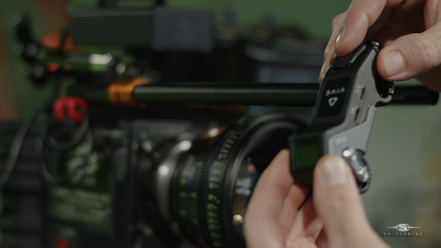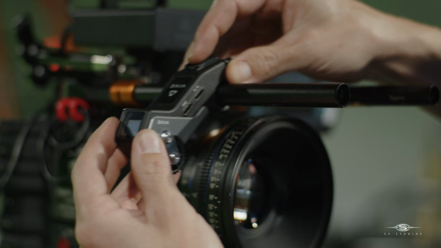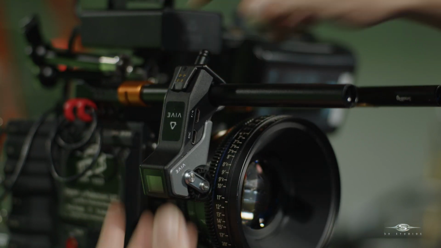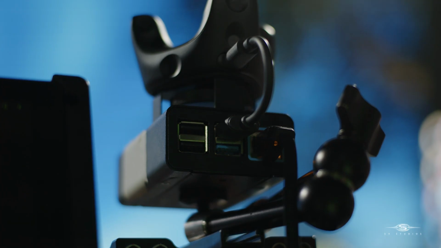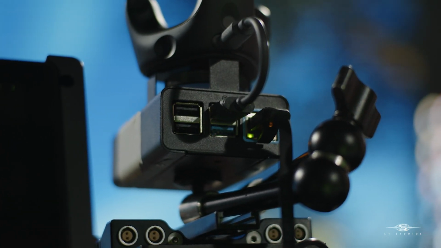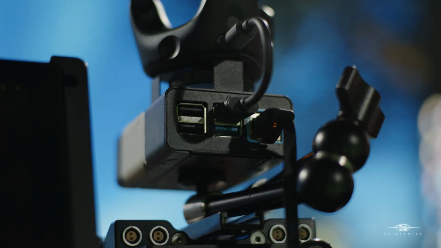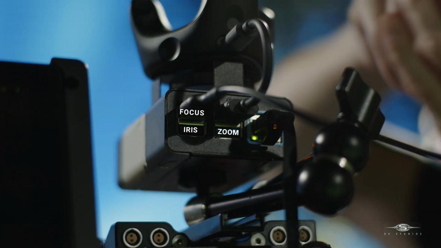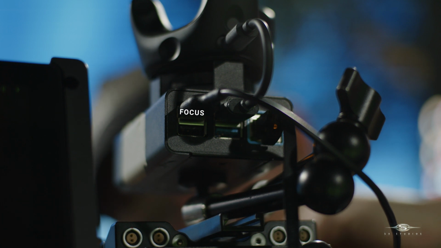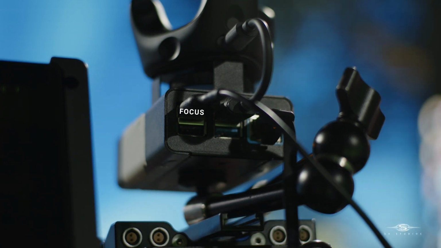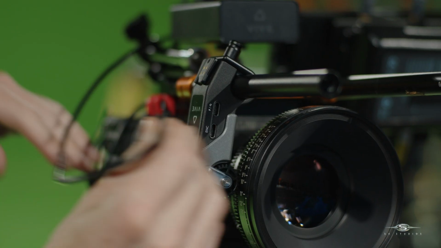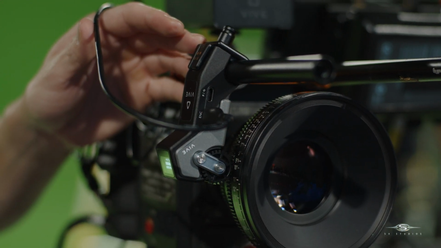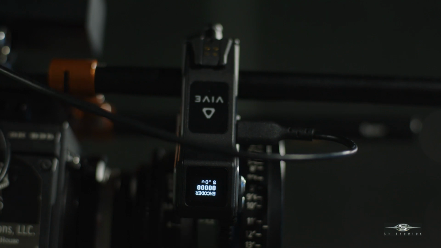First, we attach the FIZTrack to a 15mm rod. Slide it into place and line up its gear with the gear on the cinema lens. Tighten it down. On the back of the Mars, you should have 3 USB slots you can plug into: focus, iris, and zoom. Today we'll be encoding focus, so we will plug into the upper left USB slot on the Mars rover and plug the USB-C side of the cable into the encoder port on the FIZTrack. It should power on at this point.